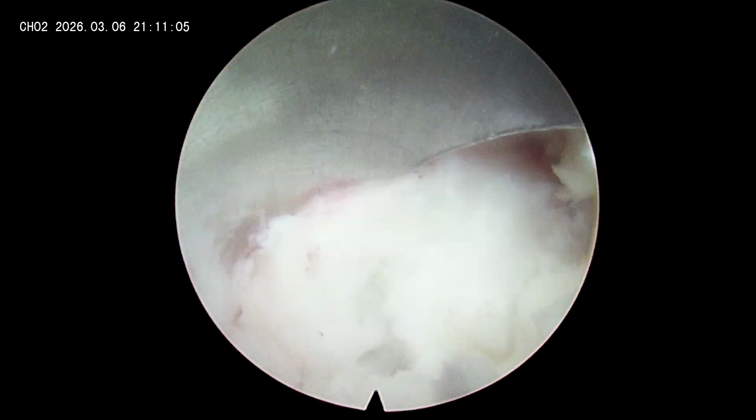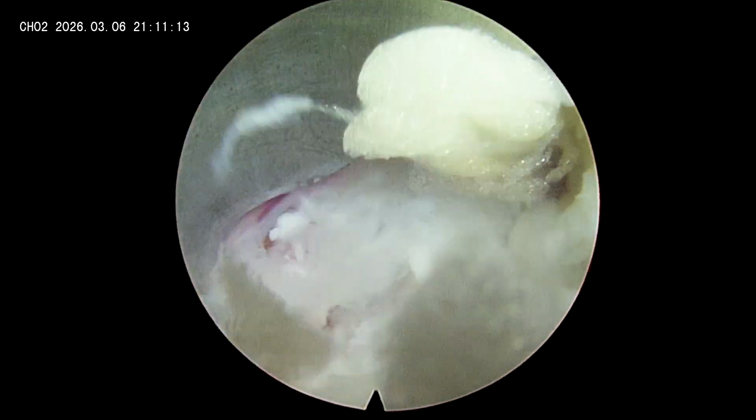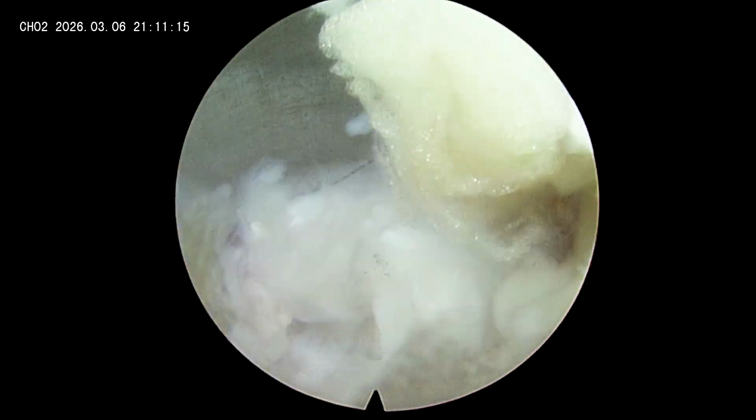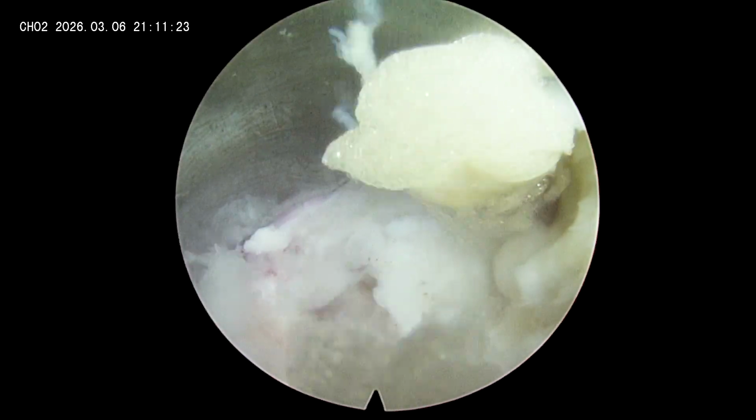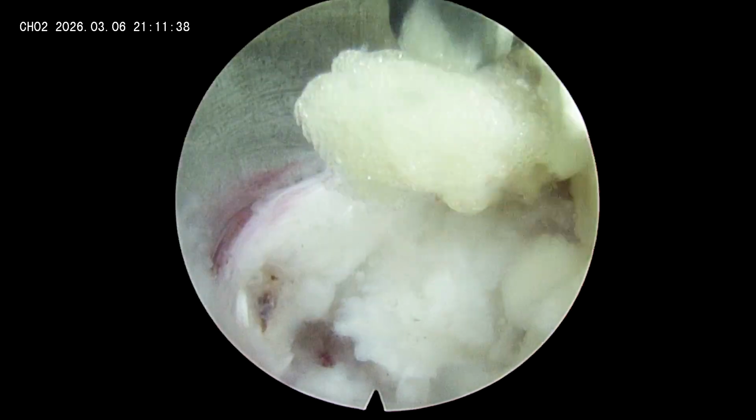Here the next important step is to remove the free fragment from the disc space. So I'm exploring the disc space for free fragments. As already told, in a young patient the disc material is very sticky, so it will take a lot of effort to remove the free fragment from the disc space here. Better, you can shrink it with the help of a radiofrequency ablator as well.